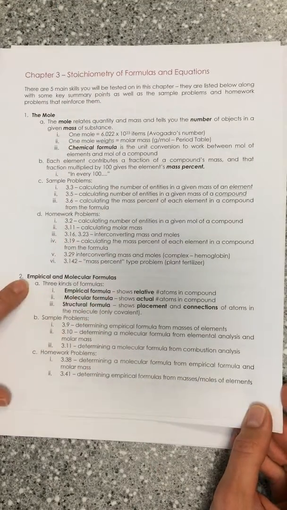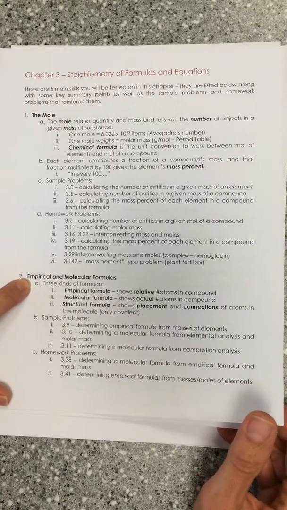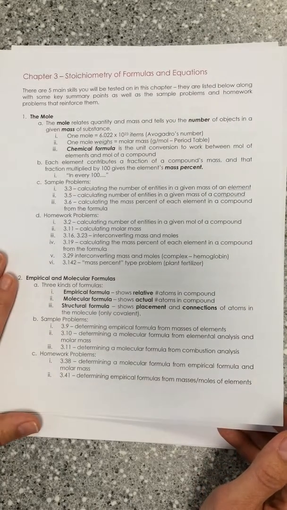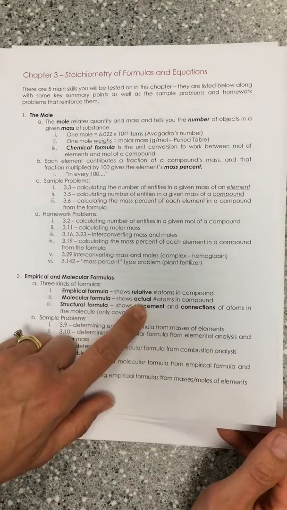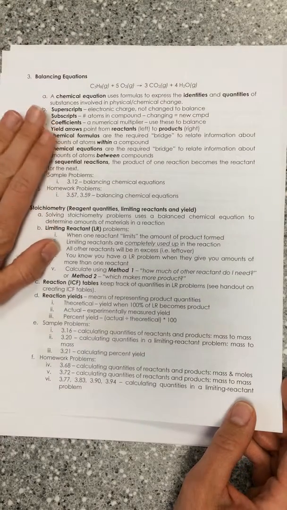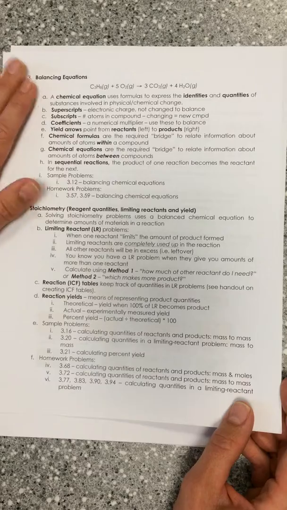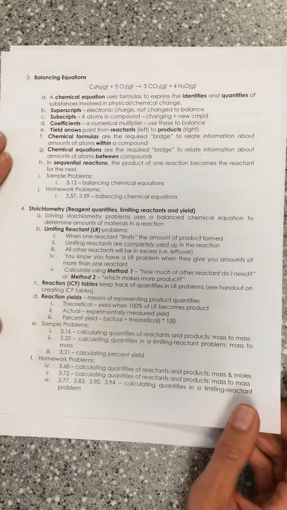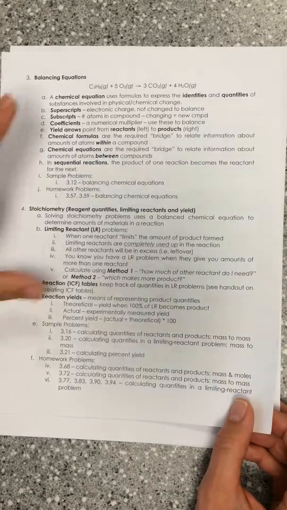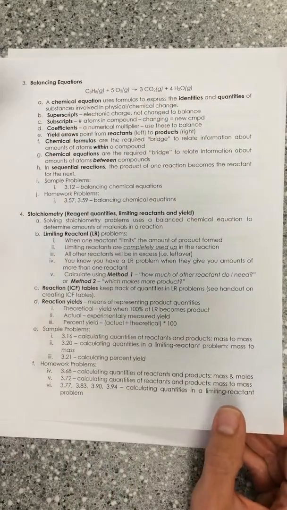Thinking about empirical and molecular formulas is important because it relates the number of moles of atoms within a substance. So again, relative number of atoms in empirical formulas, actual number of atoms in molecular formulas. Then we moved on to balancing chemical equations. Again, that's a really important skill in general chemistry because that is what allows us to change the species that we're talking about and relate moles of one substance to moles of another using a balanced chemical equation.